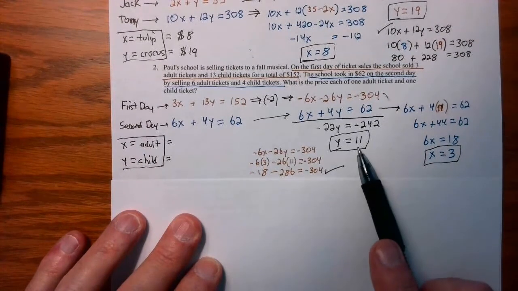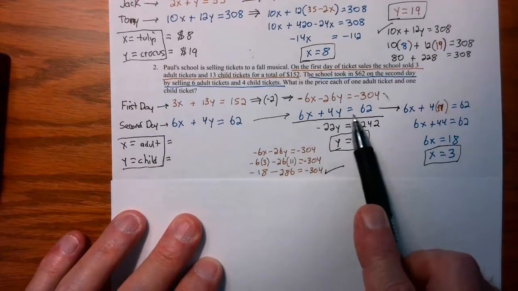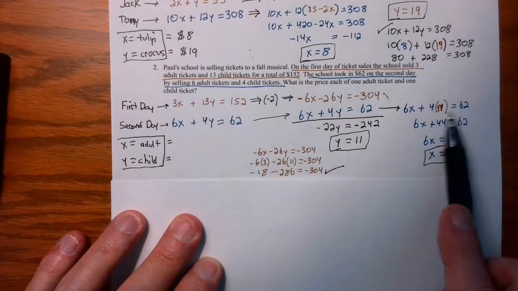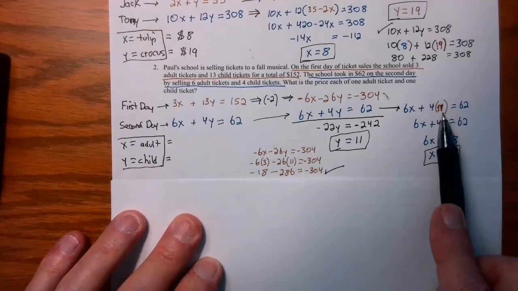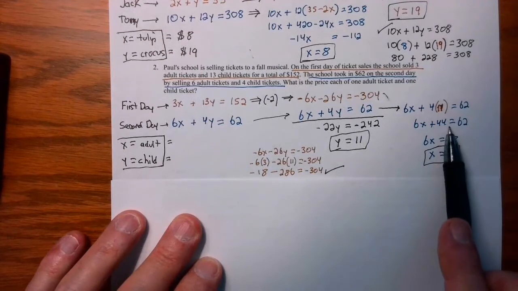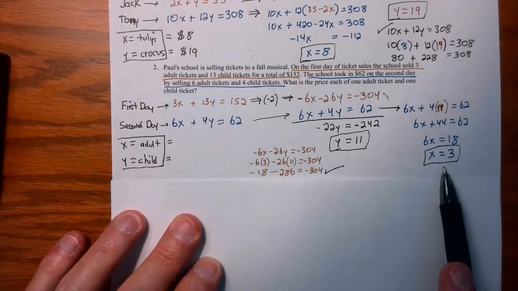What I did then is I took this y equals 11, I plugged it right into this equation right here. I did it right here, where y equals 11, right there. I solve for x. X was 3.